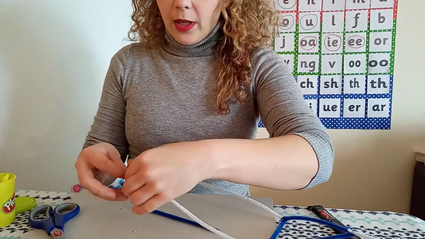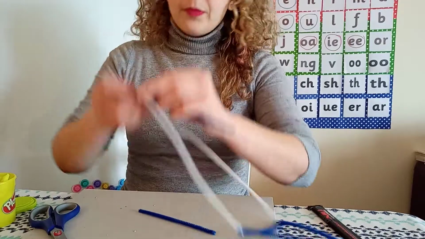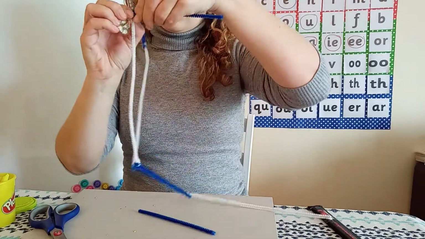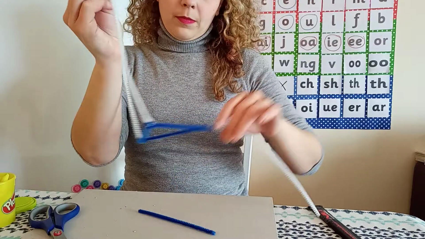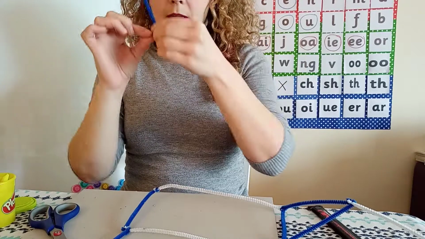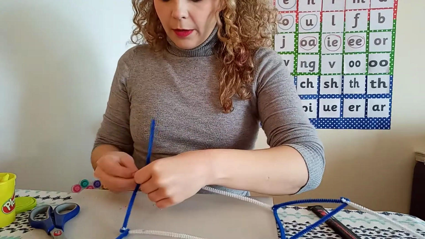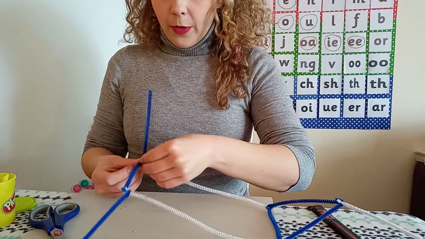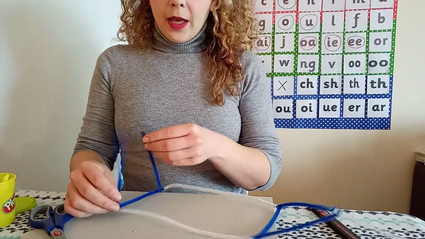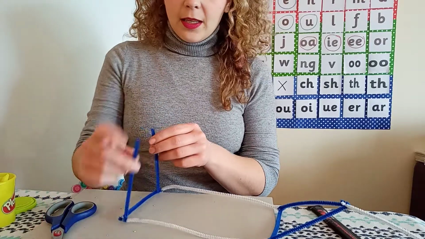And I do the same on the other side. So this can just go like this, like a little hook. A little hook here. Press. And then the last bit comes to an end.